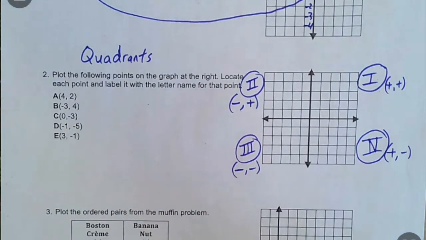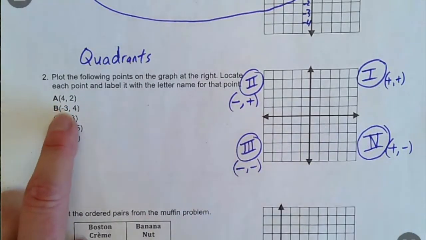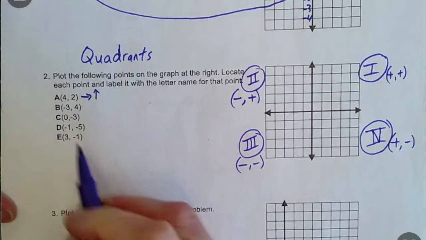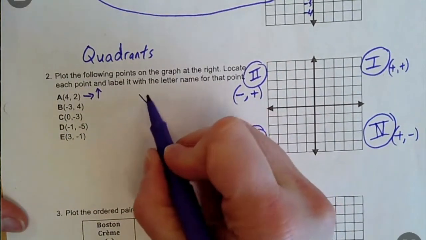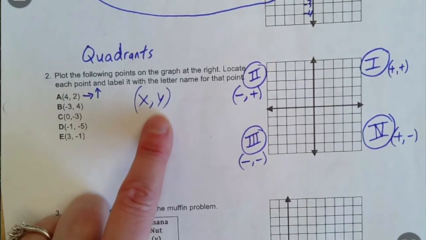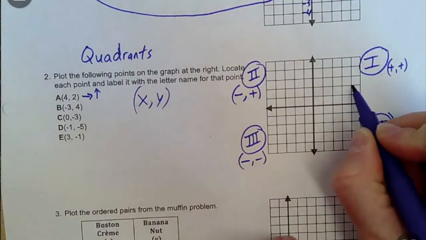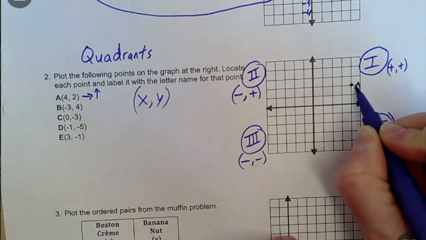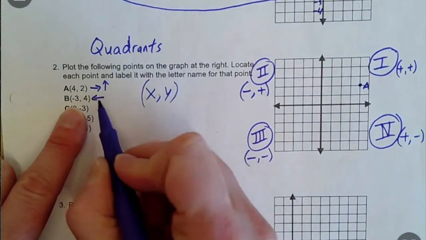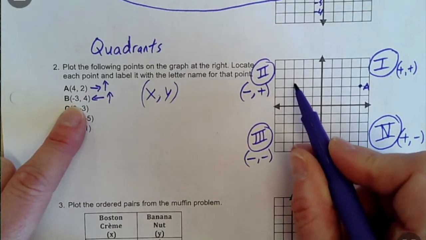So if you can do this correctly, then you should be able to plot these points and then give that letter name here. So 4, 2 means I go to the right, 4, and then up 2. The first number is our x. We have x comma y, so which way do you go on your x-axis, and then which way do you go on your y? So 4 means 1, 2, 3, 4 to the right, and then up 2. So that would be point A. B says -3, 4. That means you go left 3 and then up 4. 1, 2, 3, up 1, 2, 3, 4.